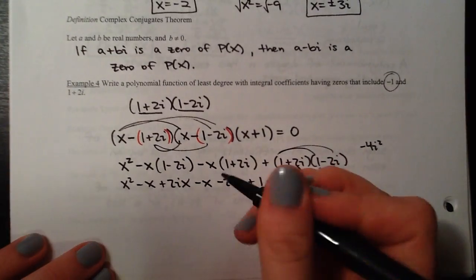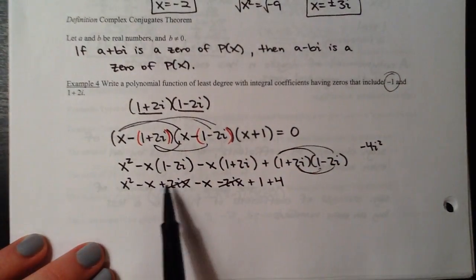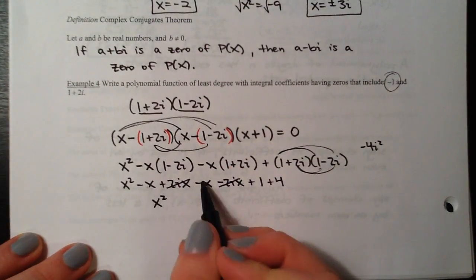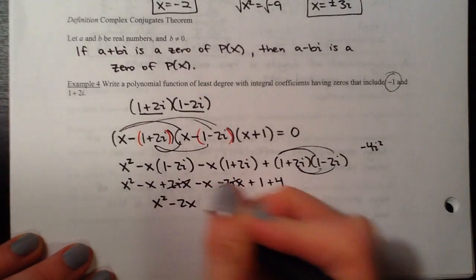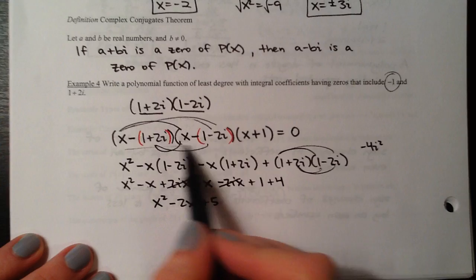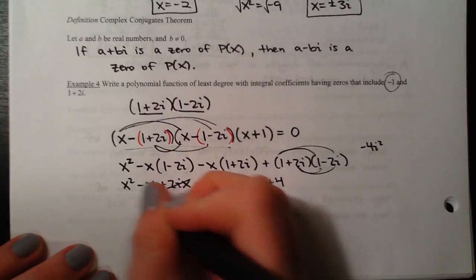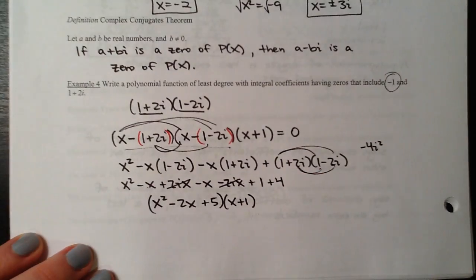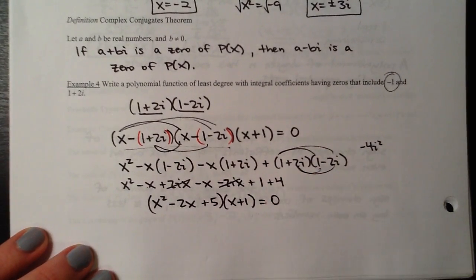Okay, so let's clean these all up a little bit. These two cancel. I have one positive version, one negative version. I have an x squared. Combine these up, I have a negative 2x. Combine these up, I have 5. So that's what I got from multiplying these two together. I'm going to take what I just got, and I'm going to multiply it by x plus 1. So one more round of foiling.